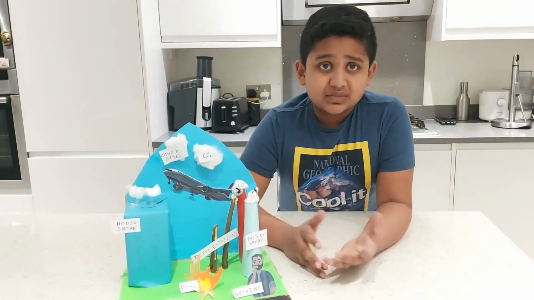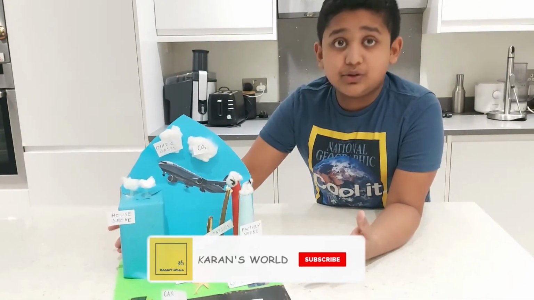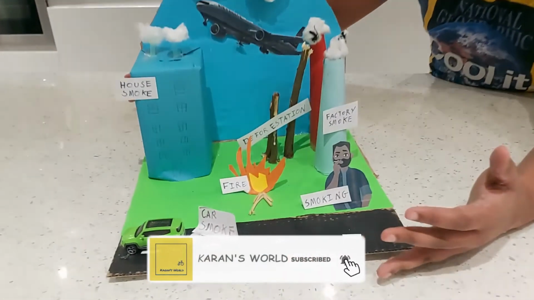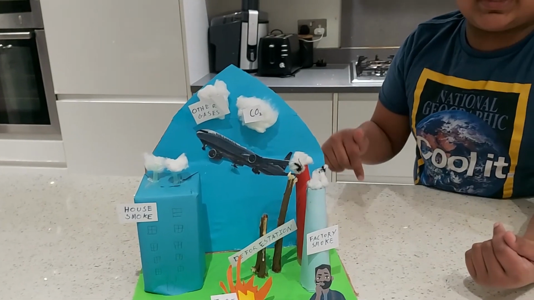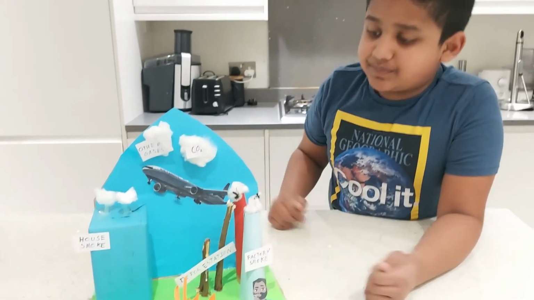So friends, I hope you like my air pollution model. It looks really cool, right? If you want to make something like this, just follow my steps. The things that you will need are going to be put in the video description.